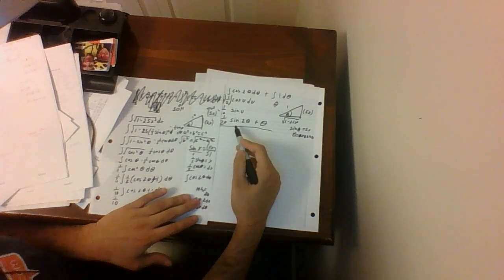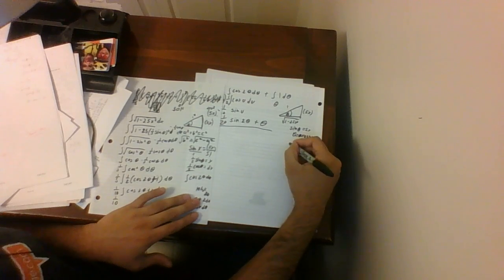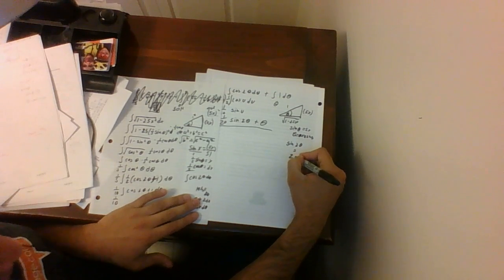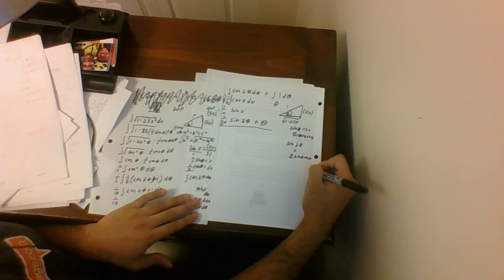Now you got to know the other identity. Sine of 2 theta is equal to 2 sine theta cosine theta. You got to remember that identity.